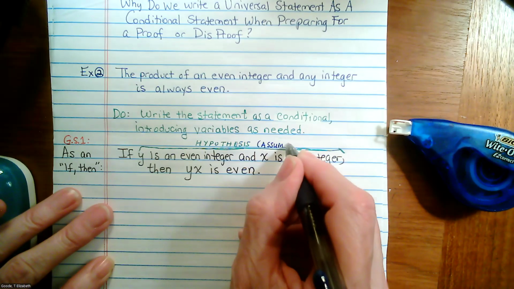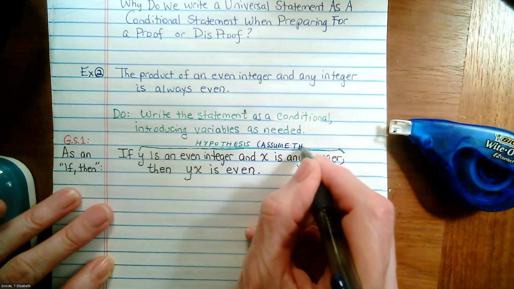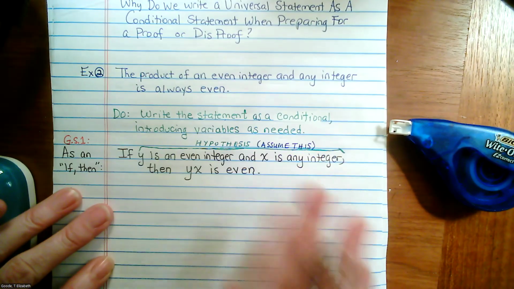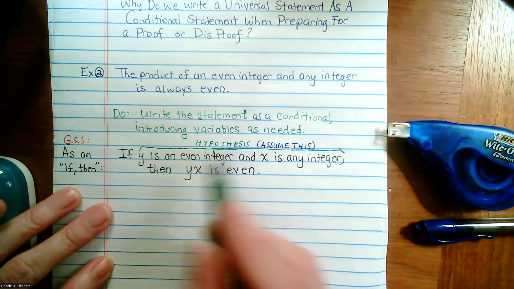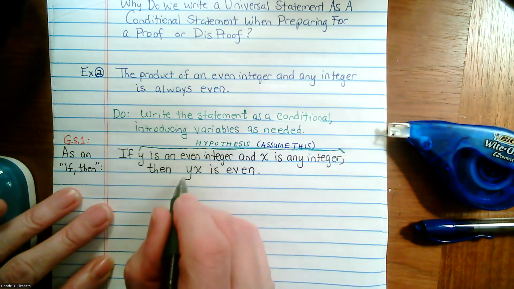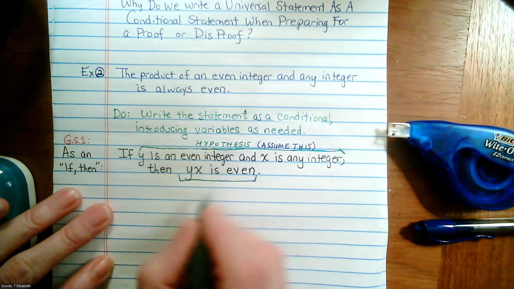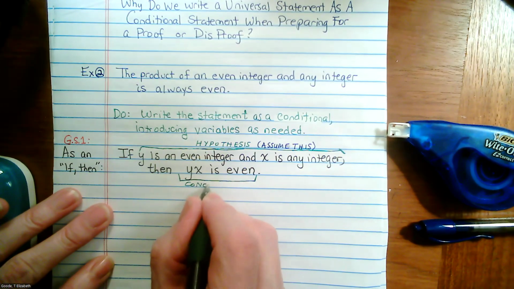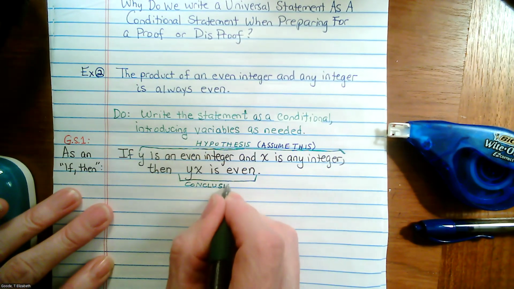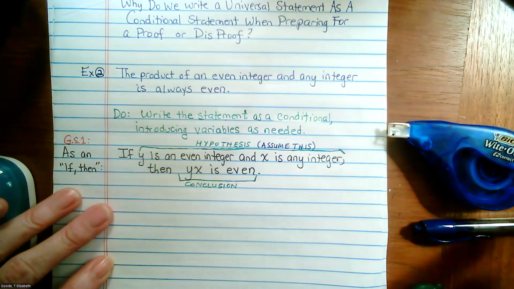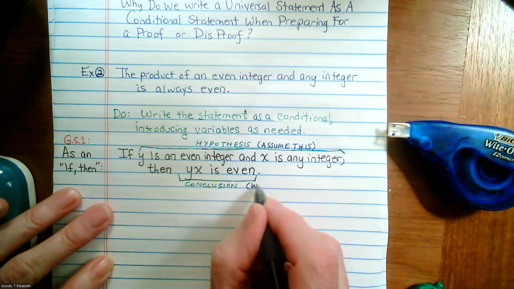That's what we're going to have in our hand to work with. It's going to give us definitions and equations, whereas the conclusion that yx is even is what we wish to show. That's like the work that we have to do.